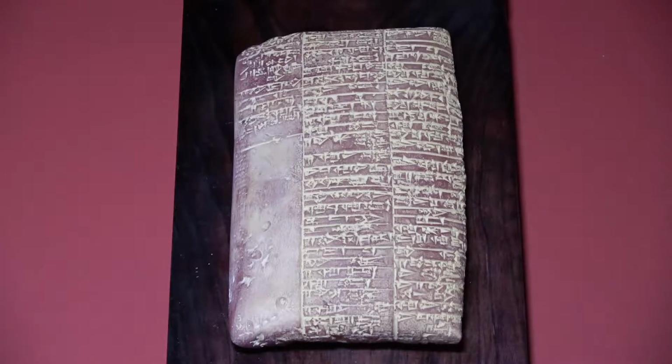So it's a really fascinating artifact that we have here. It was buried 4,000 years in the ruins of Nippur on the plains of Iraq. This 2100 BCE tablet is the oldest medical text known.